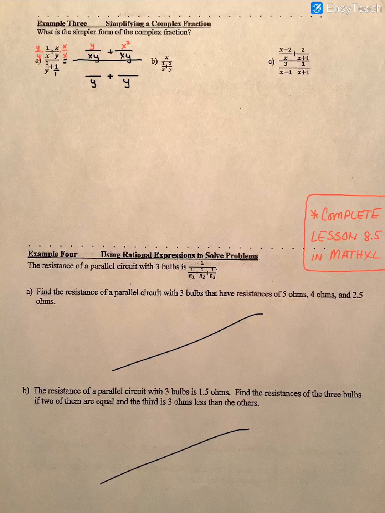The first fraction already has the y, so 1 over y stays 1 over y. The second fraction, how do you make a 1 become a y? We're going to multiply by y. If I multiply the denominator by y, I multiply the numerator. 1 times y is y, so I have y over y.